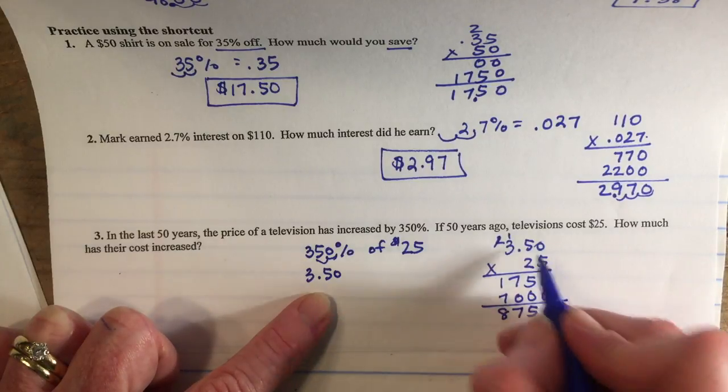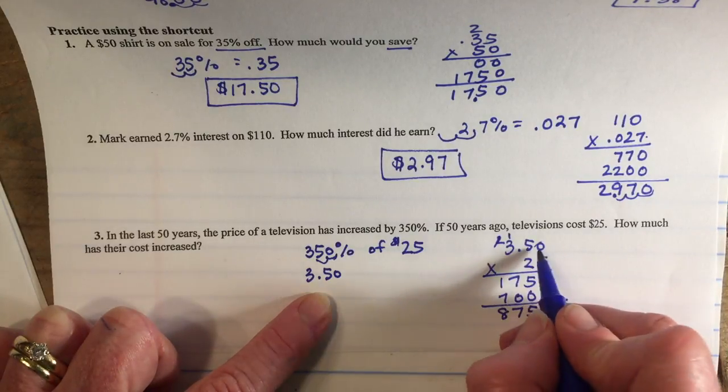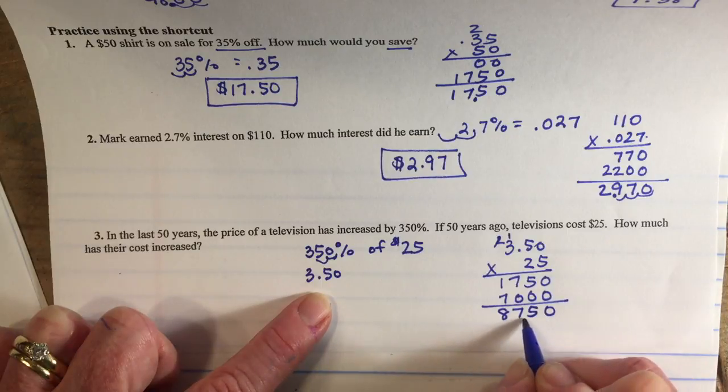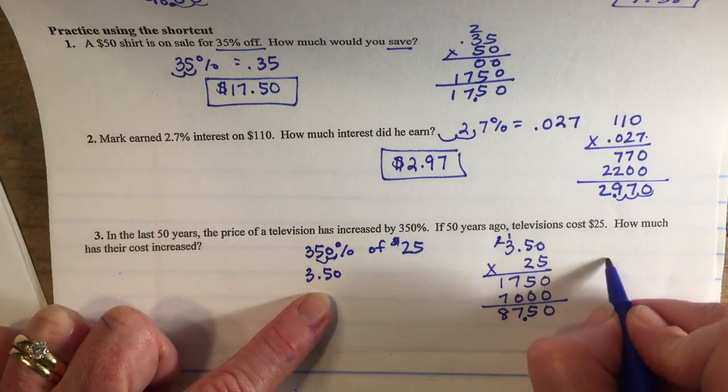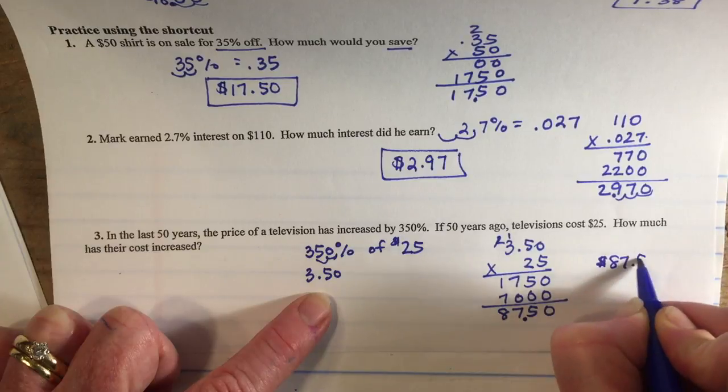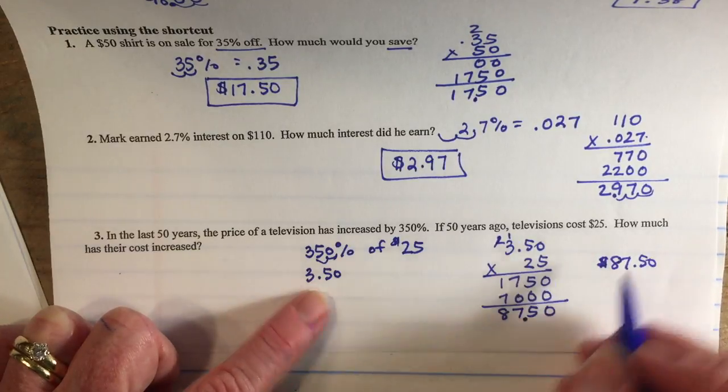But make sure you go back and count your decimal places. So there are 2 here. That means there are 2 here. So $87.50. All right, so how much has the cost increased?